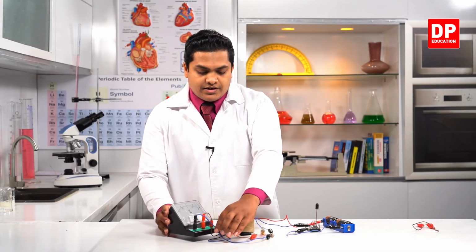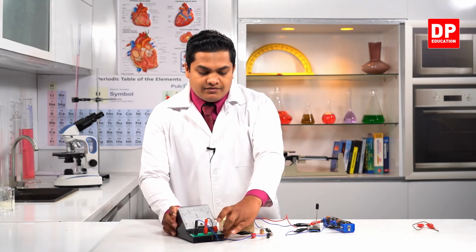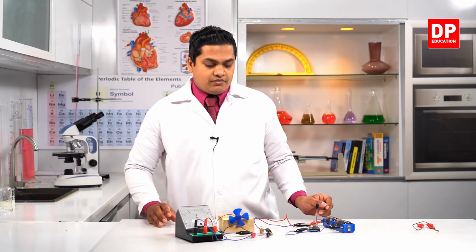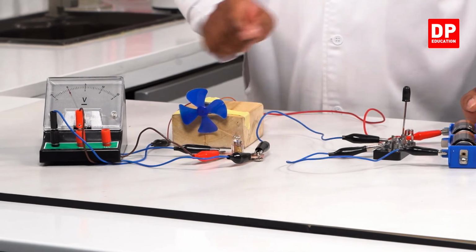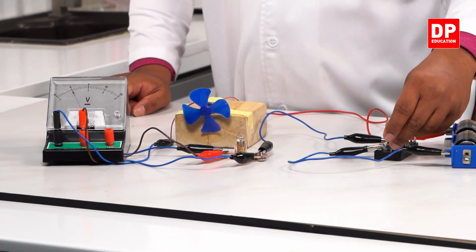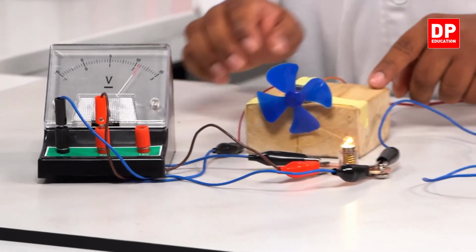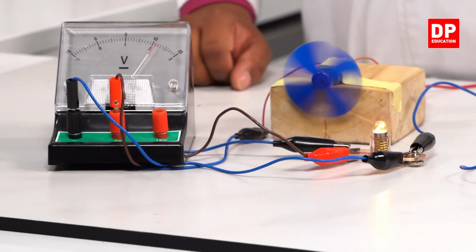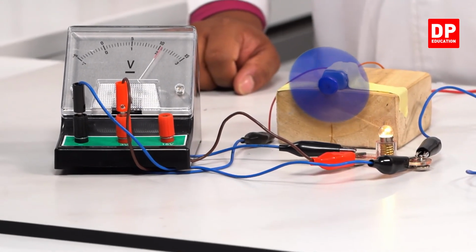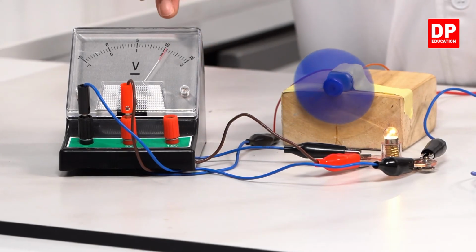Now let's turn on the circuit, and we'll see how much the voltage is between the two terminals of the light bulb. Right. You can see the light bulb is working and the motor is also rotating. We'll see the reading.